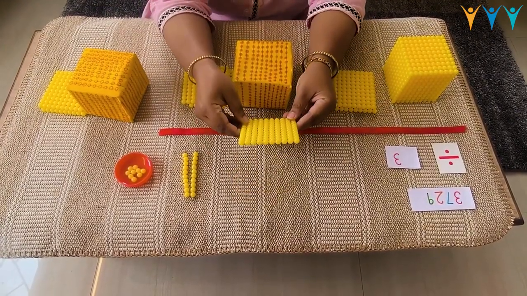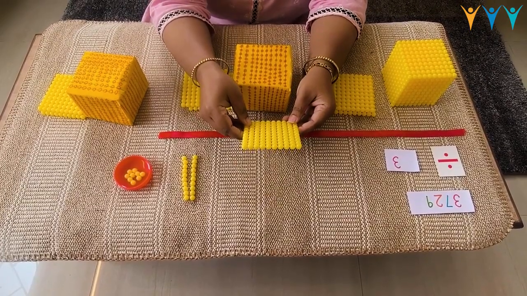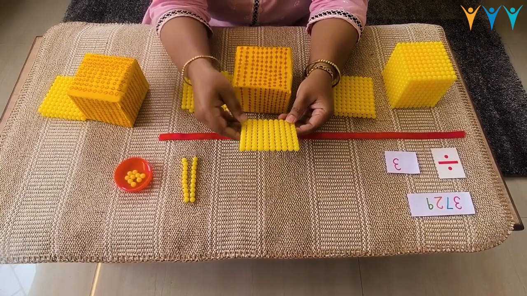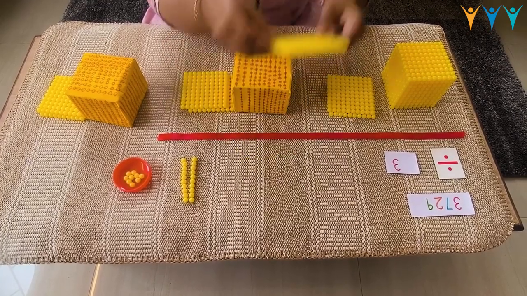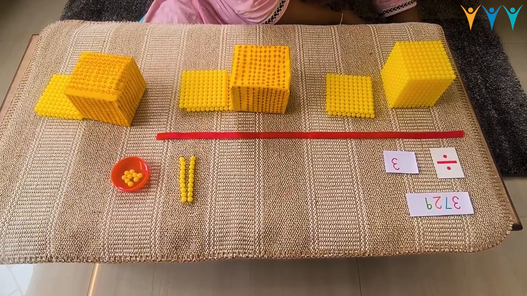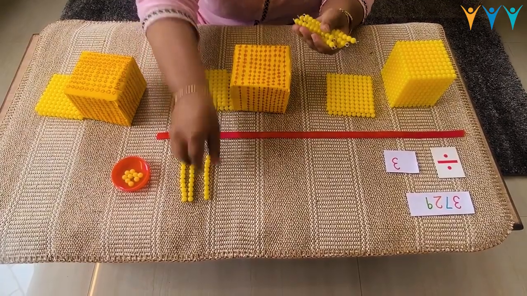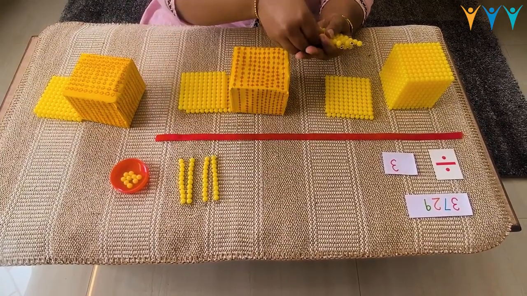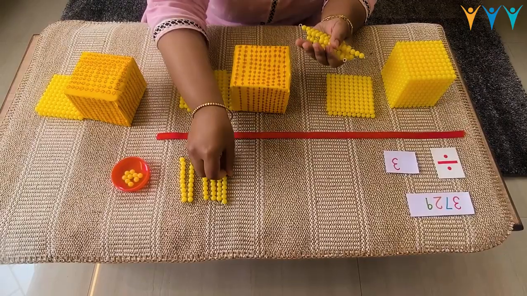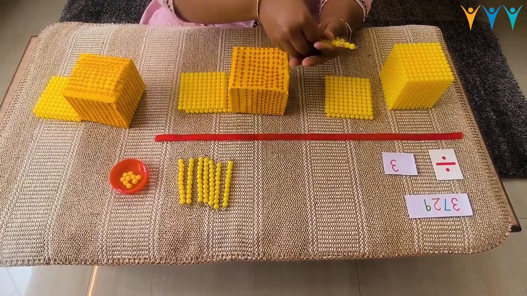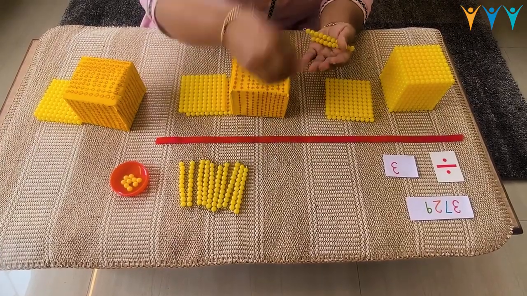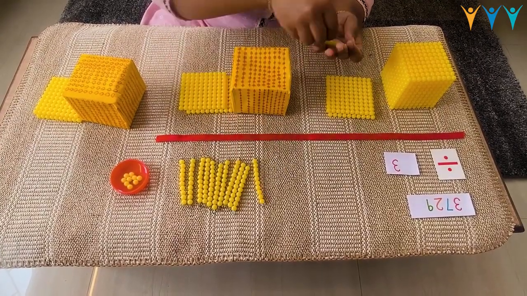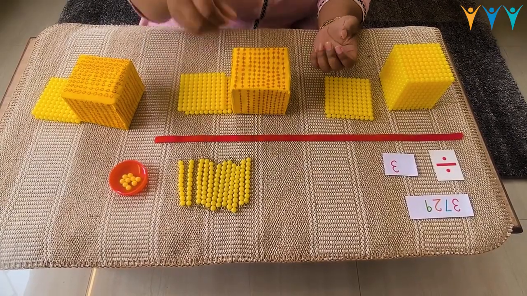Now we are left with 100. So we exchange this to tens. 100 equals 10 tens. 110, 210, 3 tens, 4 tens, 5 tens, 6 tens, 7 tens, 8 tens, 9 tens, 10 tens.